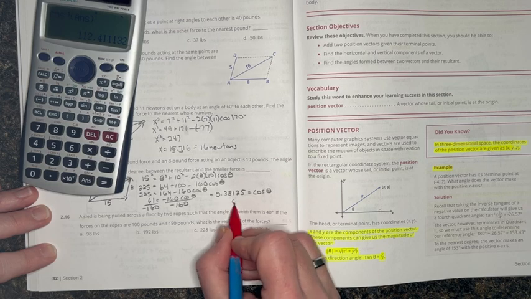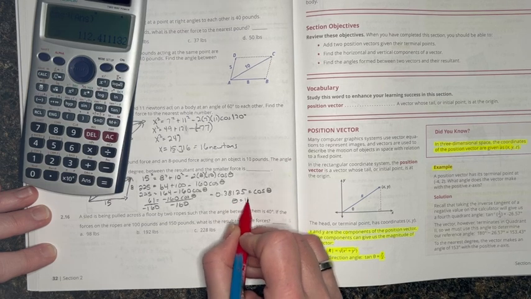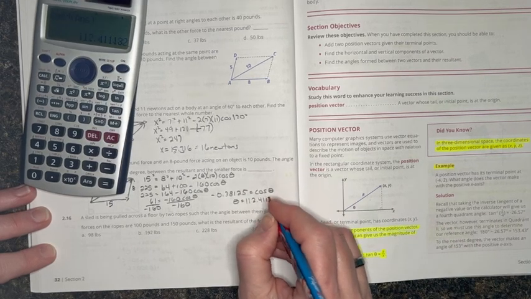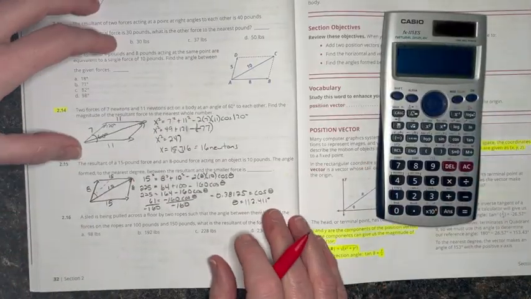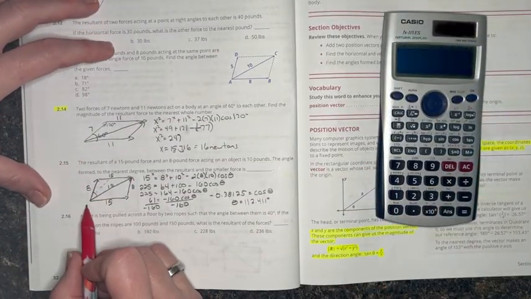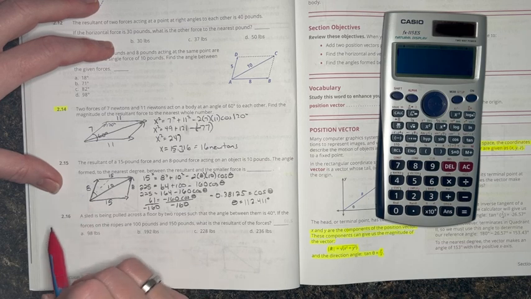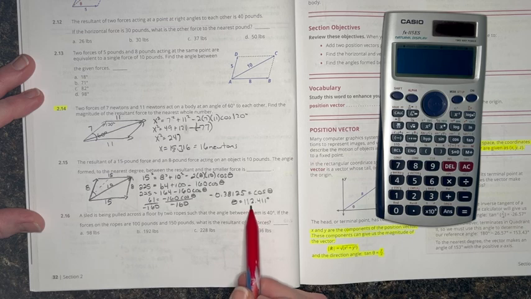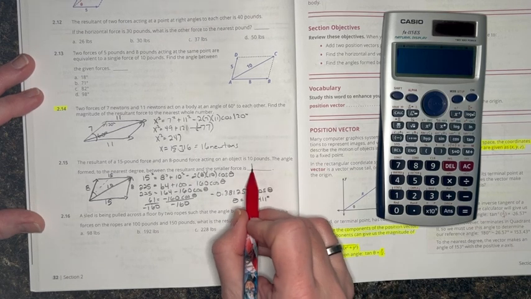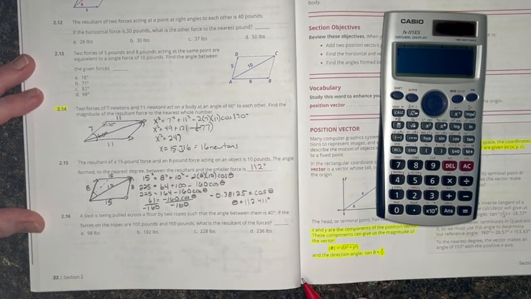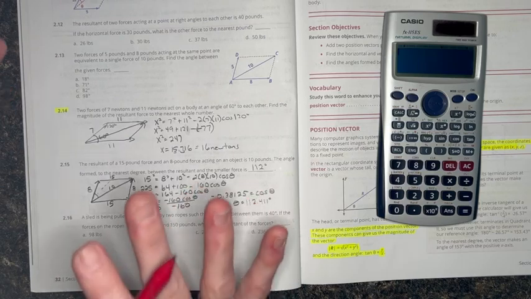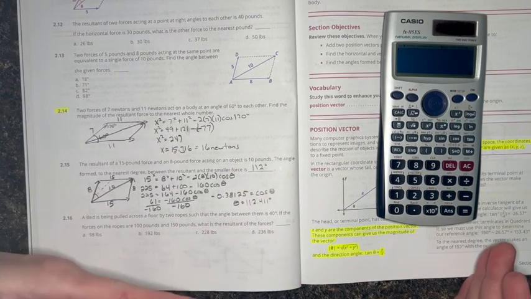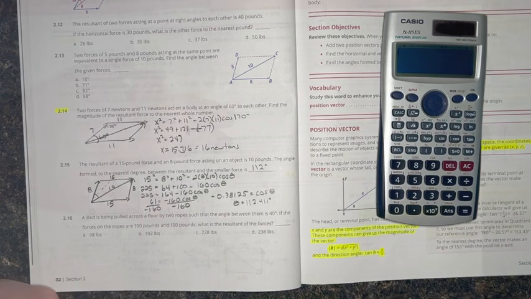So theta is equal to 112.411 degrees. Okay? Now, the instructions read to the nearest degree, so we're rounding a 2 based on a 4, so it's just going to be 112 degrees. Okay? So that's this first part of section 2. Go ahead and finish the rest of these and then meet me back here for the next part.